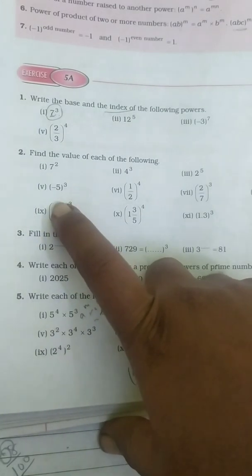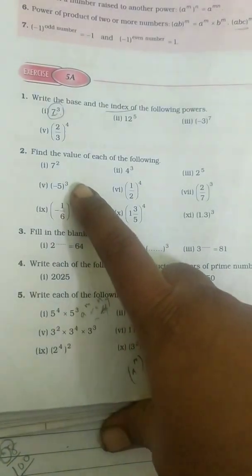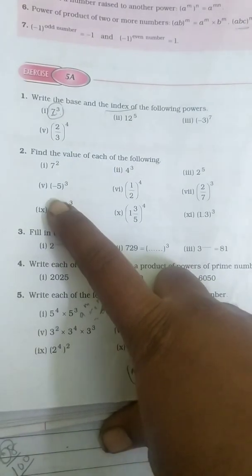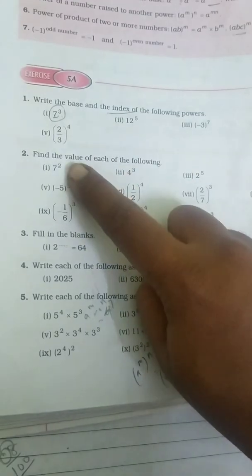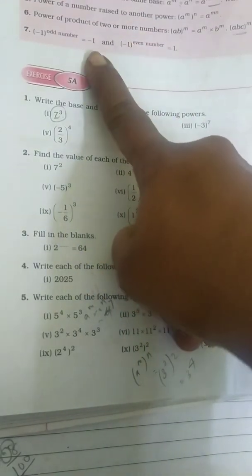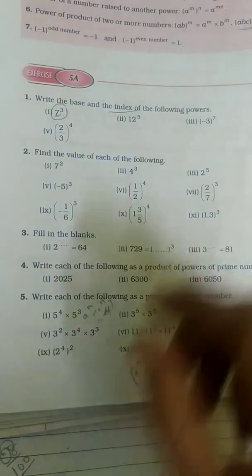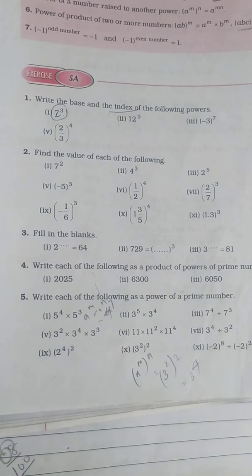You have minus 5, so minus 5 into minus 5 into minus 5. If you multiply that, your answer will be minus 125. How? When you have an odd number in the power, you will get the answer with minus 1. Even power means you get answer plus 1. So if the power is even, you will not get a negative answer.